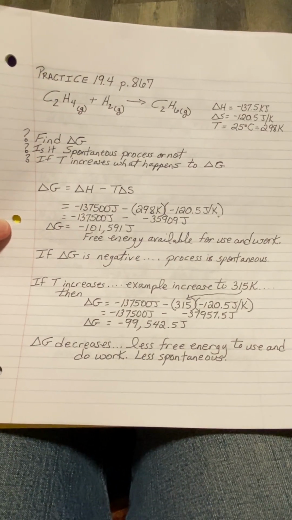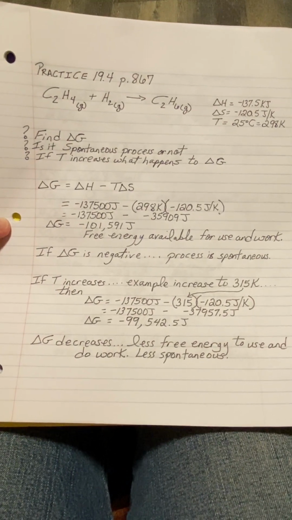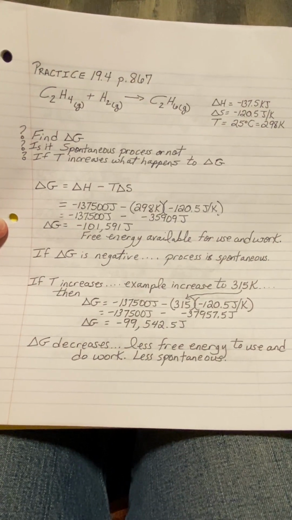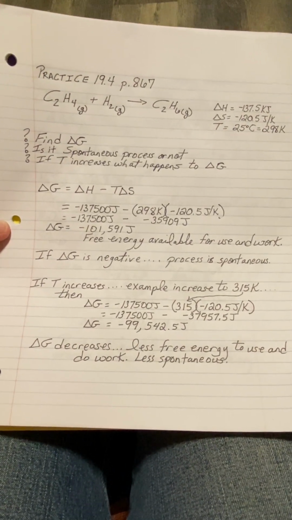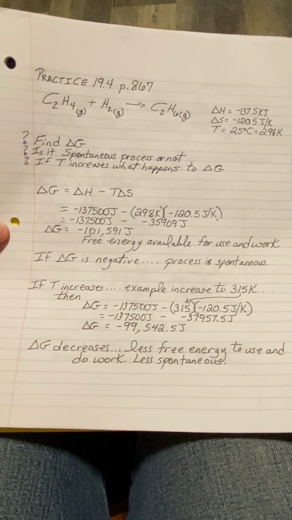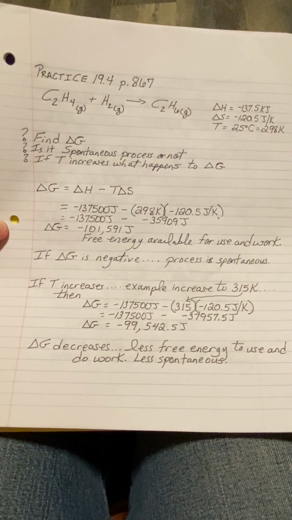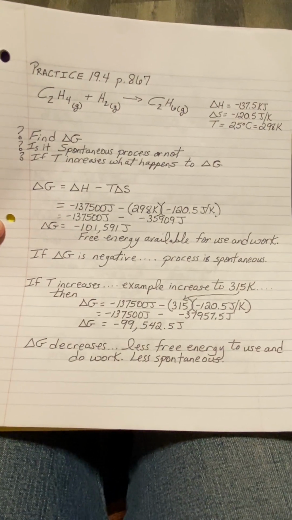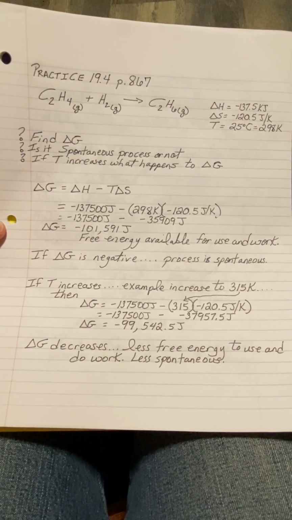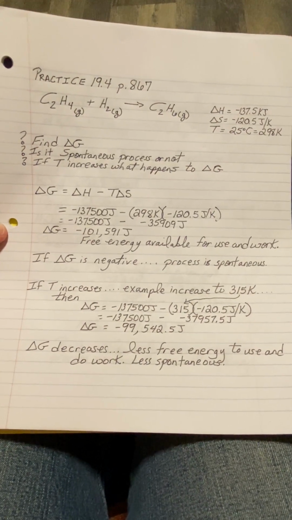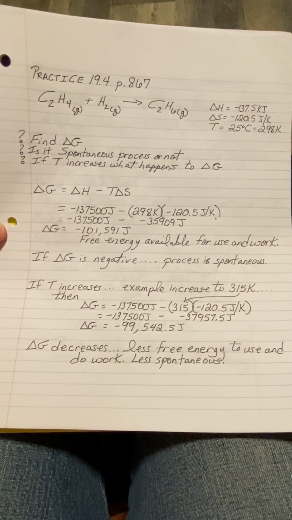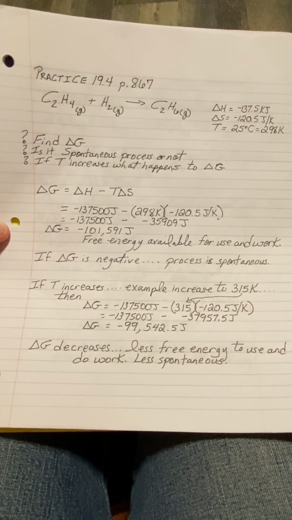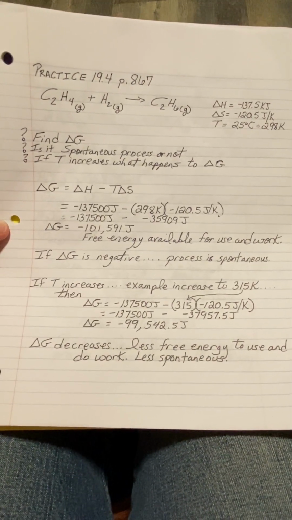So what happens to the Gibbs free energy if we increase the temperature? Just pick an example temperature greater than 298 Kelvin. So I chose 315 Kelvin. Use the same equation. Put in 315 Kelvin instead of 298 Kelvin. Solve, and we see that we get like negative 99,542.5 joules. So it's not as negative.